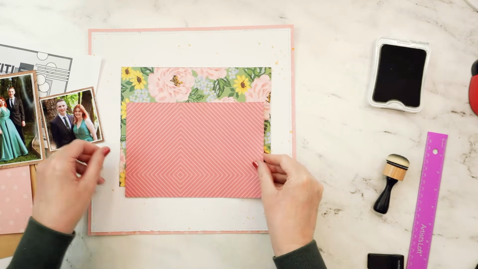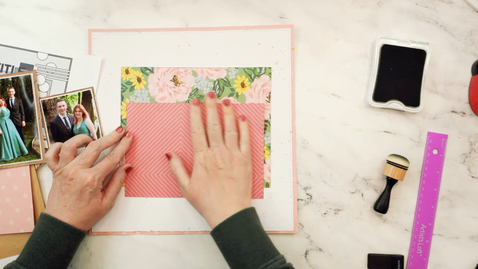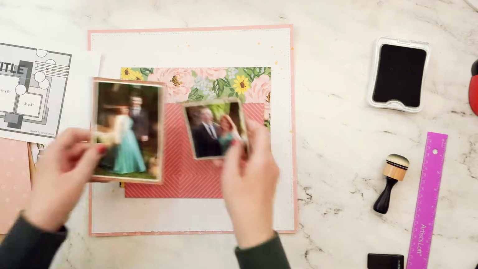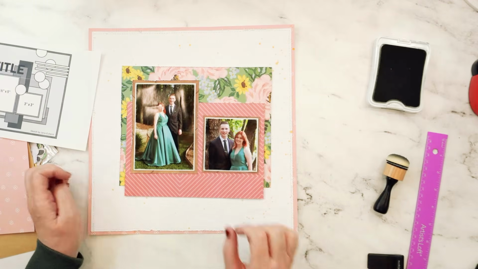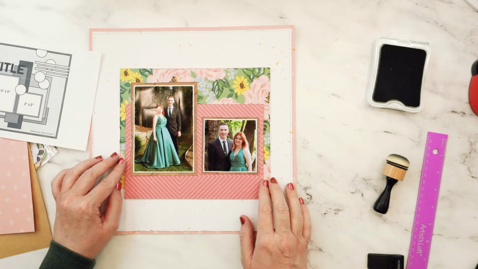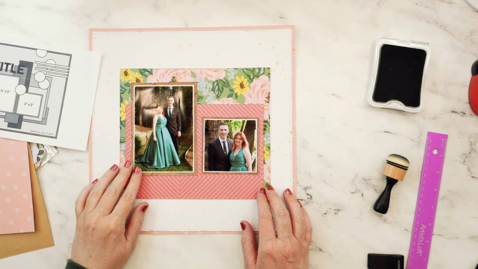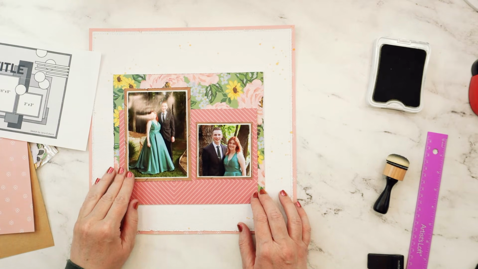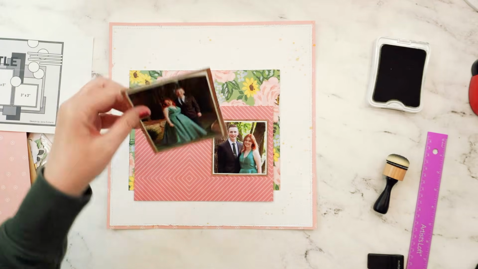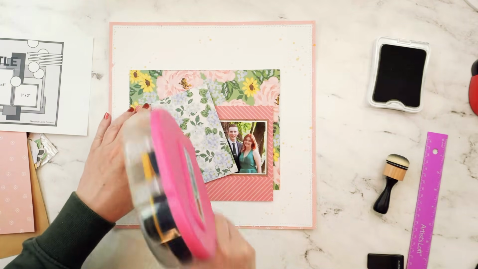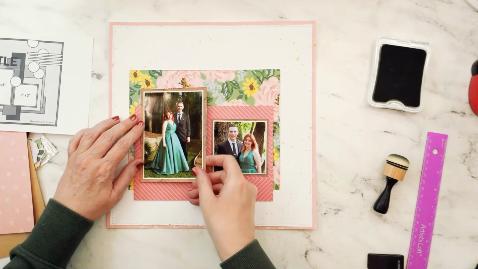Okay, we're gonna center that piece. We can go ahead and mat our photos. However, there are going to be some vertical strips. So I think I'm just going to add adhesive under the left edge so I can tuck those strips in just a minute.